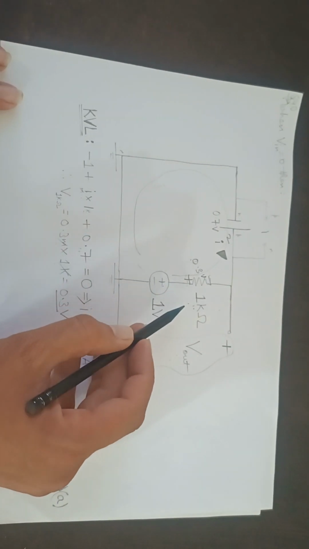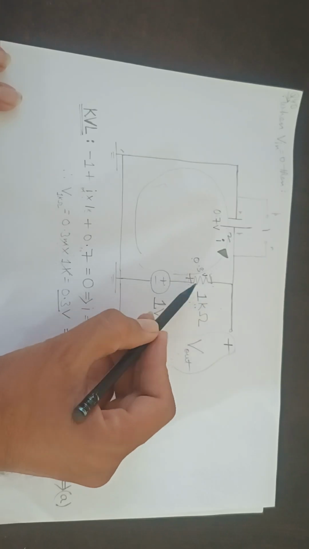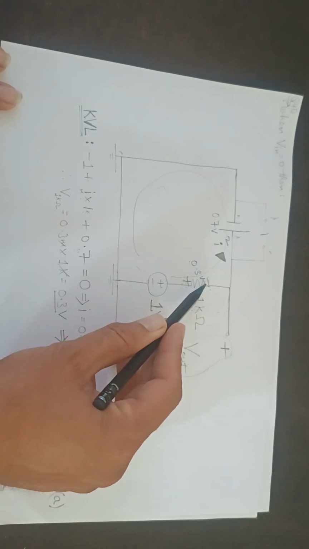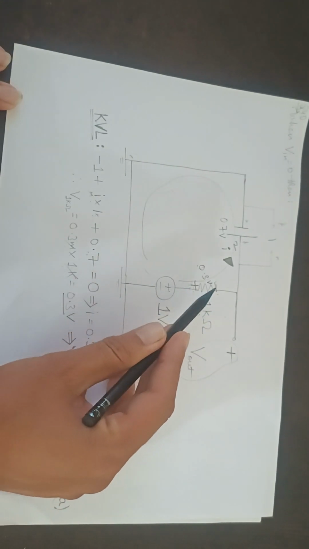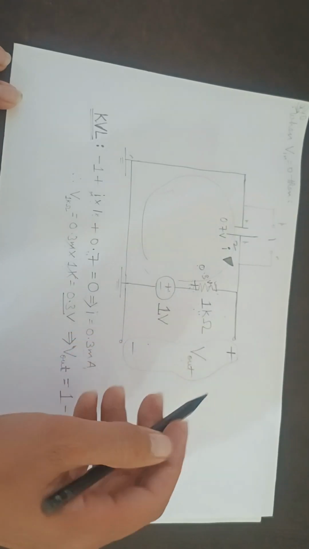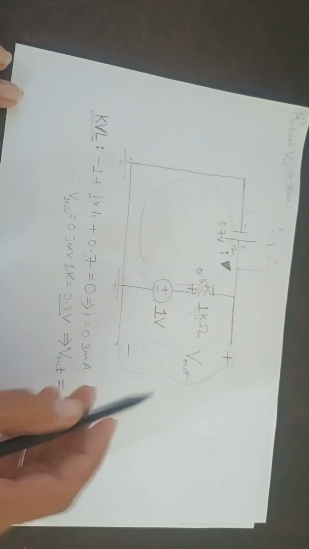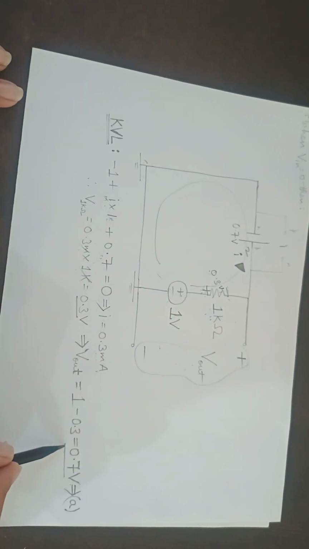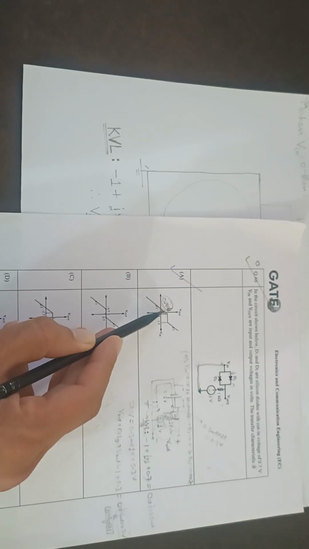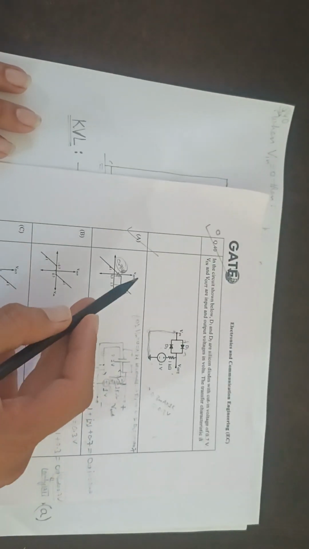So this voltage will be V equal to IR. So I is 0.3 into R is 1k, so this will be 0.3 volt this way. So this is minus to plus, this is plus to minus, so they will subtract, so overall V out is equal to 1 minus 0.3, so it is overall plus 0.7 volt. So this is only in option number 1. Okay, so this part is 1, so this is slightly less than 1. This is 0, this is 1, this is minus 0.3, so A is correct.